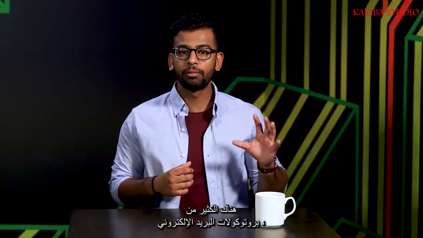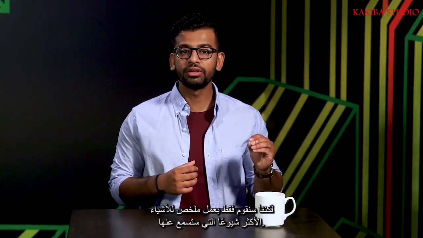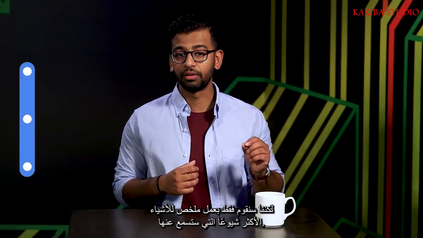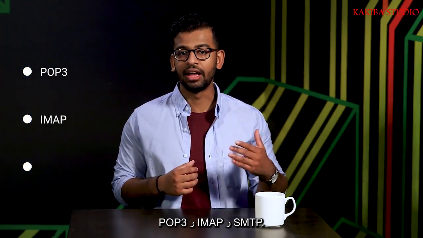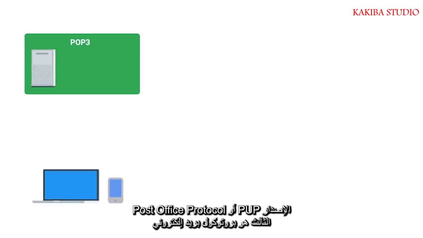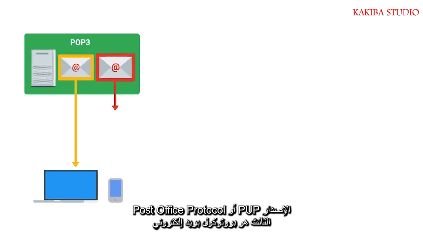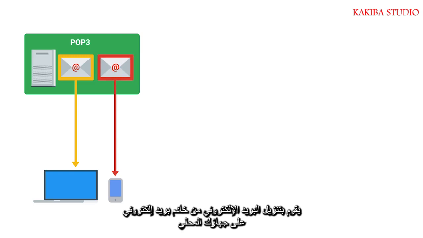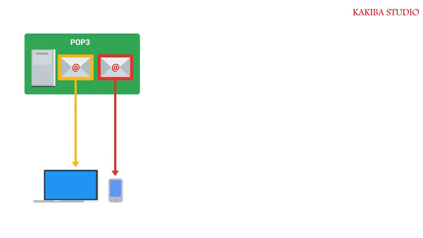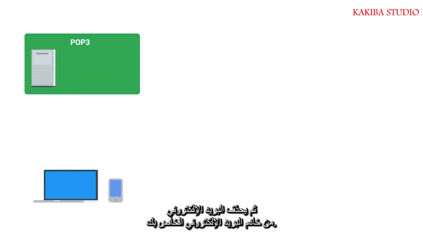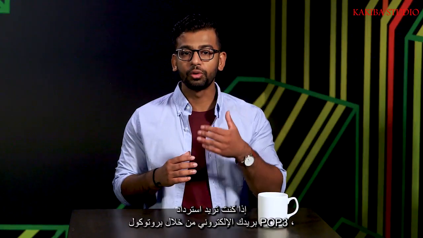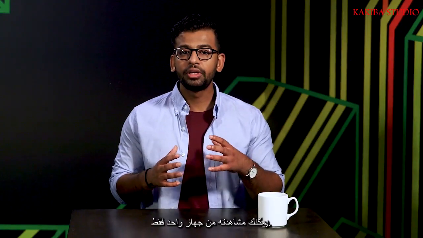There are lots of email protocols out there, but we'll only do a rundown of the more common ones you'll hear about: POP3, IMAP, and SMTP. Post Office Protocol, or POP version 3, is an email protocol that downloads email from an email server onto your local device. It then deletes the email from your email server. If you want to retrieve your email through POP3, you can only view it from one device.